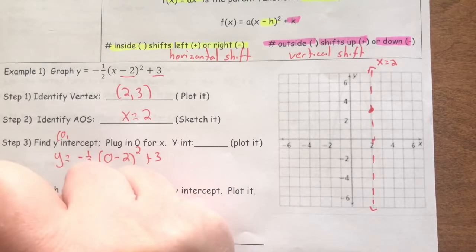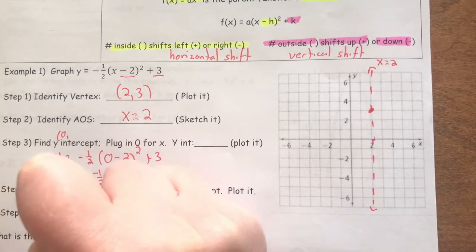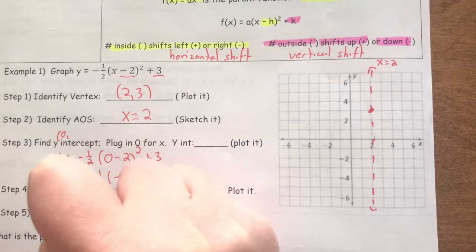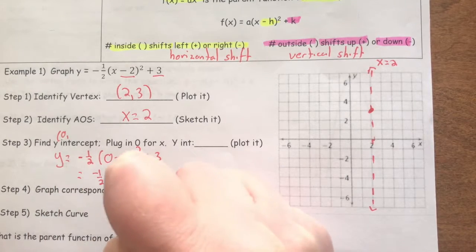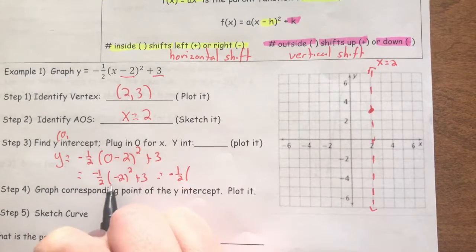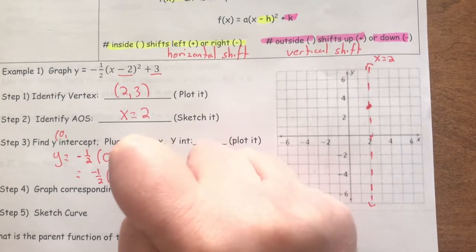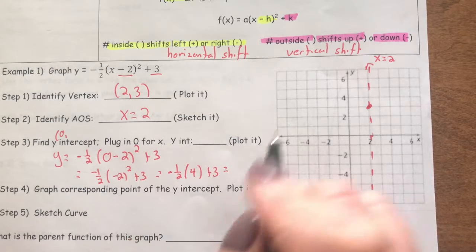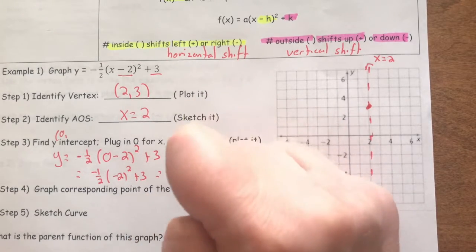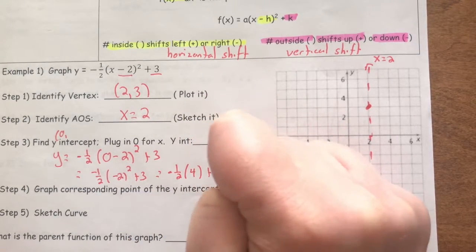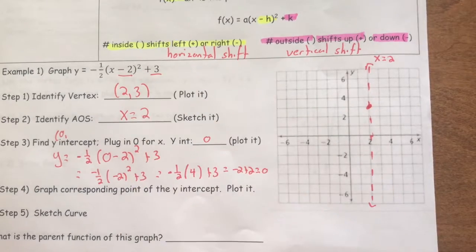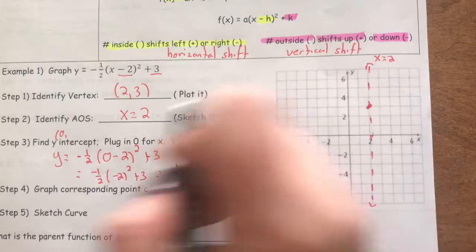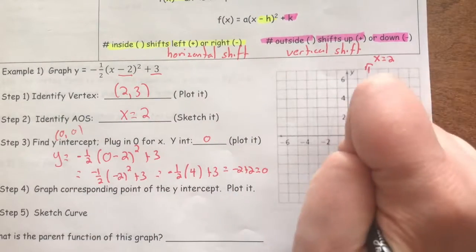This is going to simplify to negative 1/2 times, that's a negative 2 squared plus 3. That's equal to negative 1/2, negative 2 squared becomes a 4, plus 3. Negative 1/2 times 4, that's just 4 over negative 2, which is negative 2, plus 2. So my output is 0. So my y-intercept in this case is 0. So my ordered pair would be 0, 0.